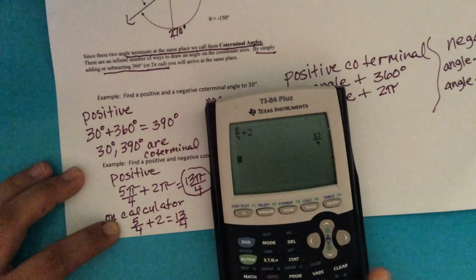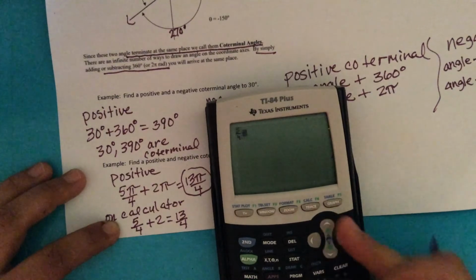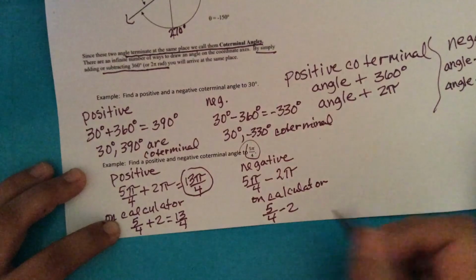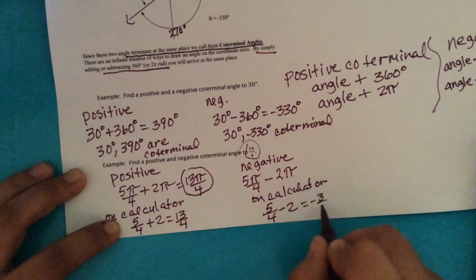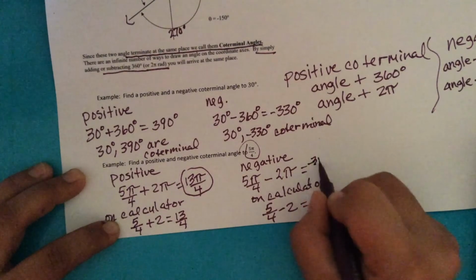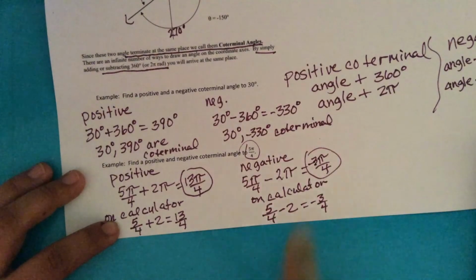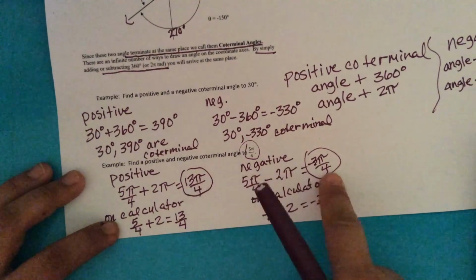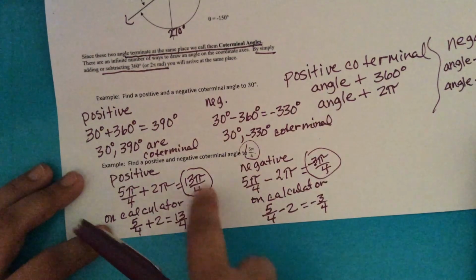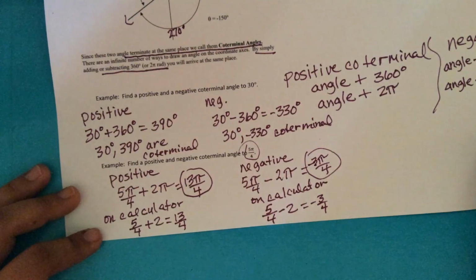You get negative 3 over 4. But we want the pi, so we got negative 3 pi over 4. That's coterminal to 5 pi over 4. So negative 3 pi over 4 is the negative coterminal angle to 5 pi over 4, and 13 pi over 4 is the positive coterminal angle to 5 pi over 4. That's how you find coterminal angles.